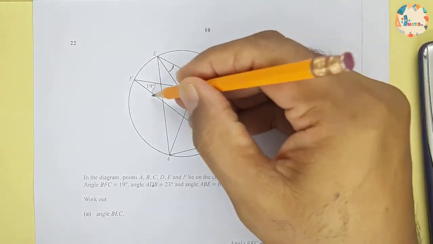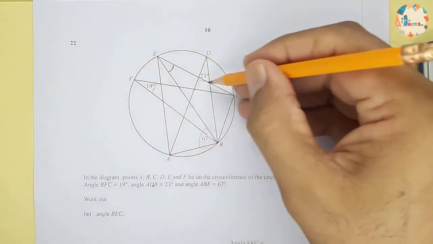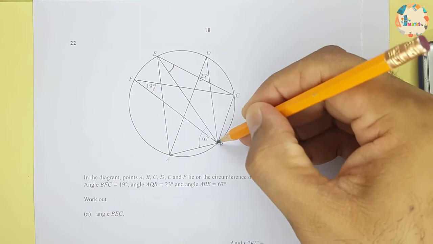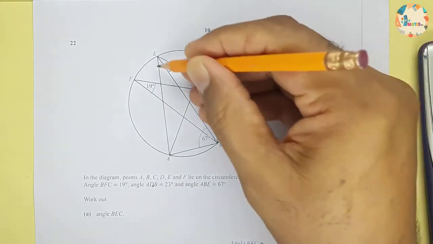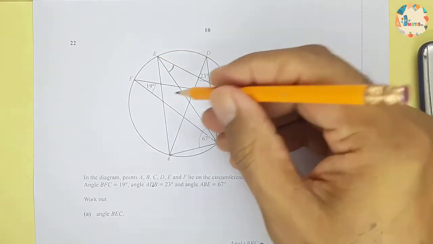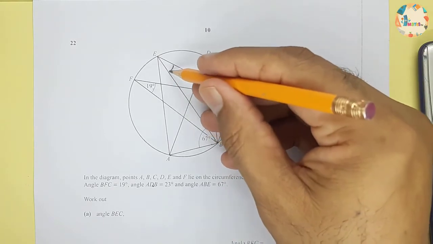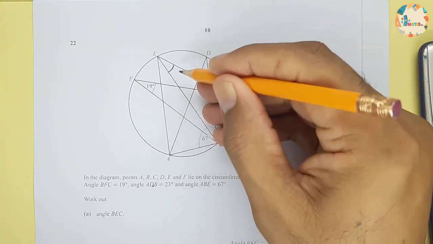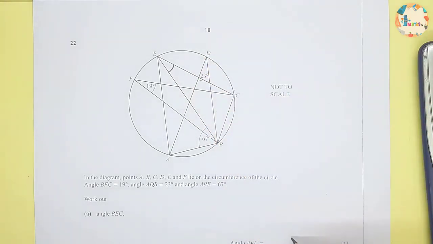So if we check this, BFC is also standing on the same arc as BEC. So these 2 angles will be equal, and we will write this one as 19. So this is 19 degrees.